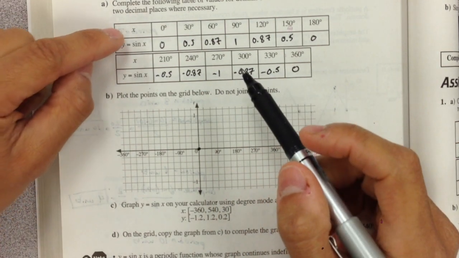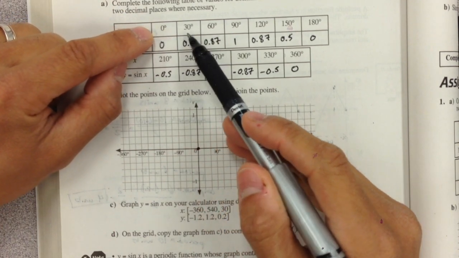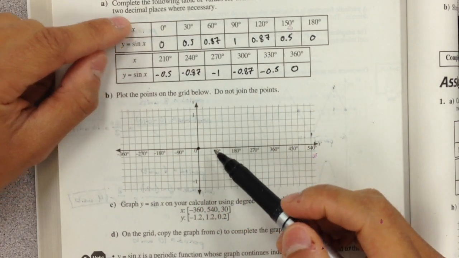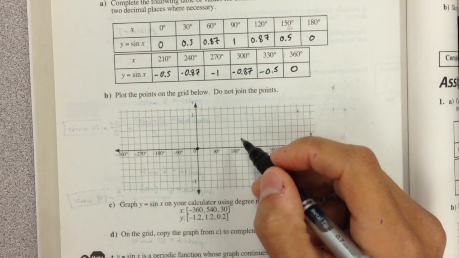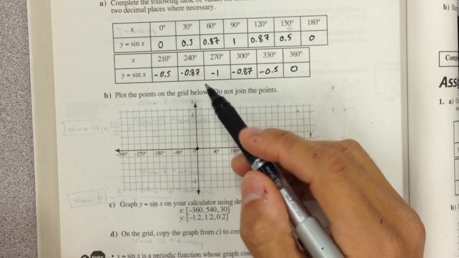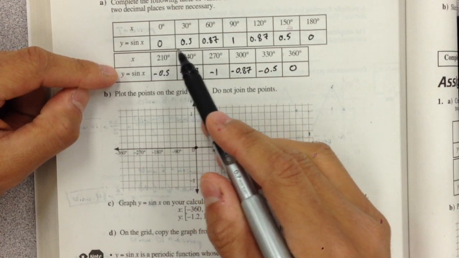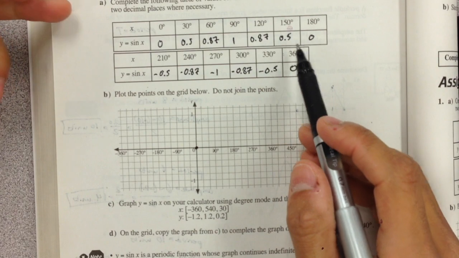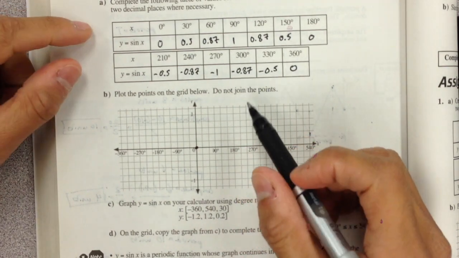And so we're taking all these points, my x-axis being 0 degrees, 30 degrees, 60 degrees, and so I'll just follow it as it is here. But my y-axis corresponds to the points that I got from either my unit circle or that you've calculated.